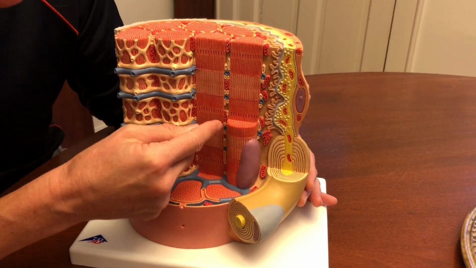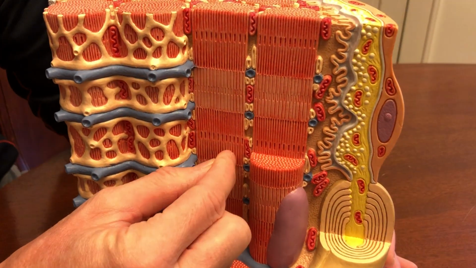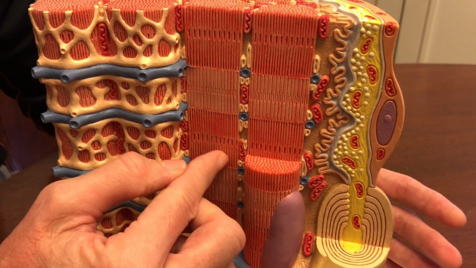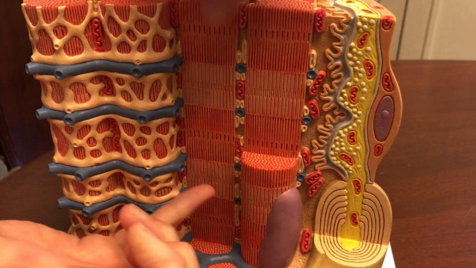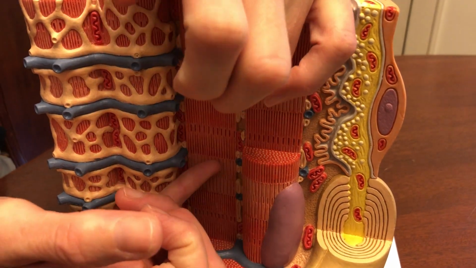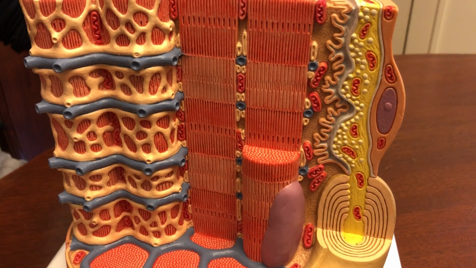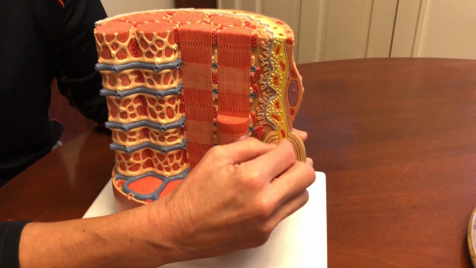You can't really see it here in this model very well, but you know within the dark bands, some of the actin is going to be interdigitated in here. It's not really shown on this model, but the zone of overlap is right about through here. And depending on the state of contraction, the zone of overlap will get larger, and then in relaxation, you'll have less overlap. Now, the other parts of this that we need to know are these red things everywhere.